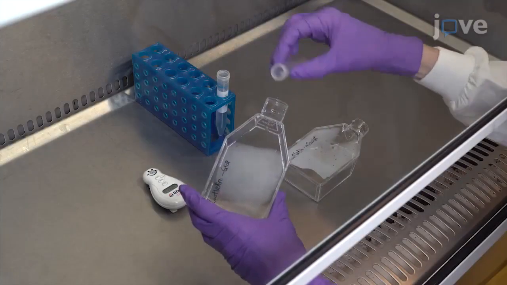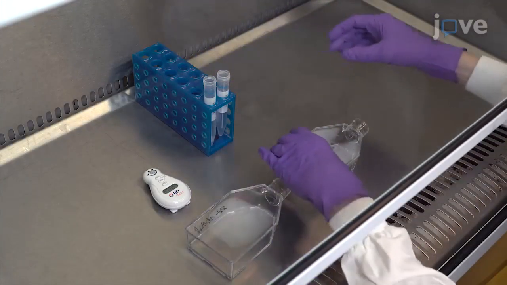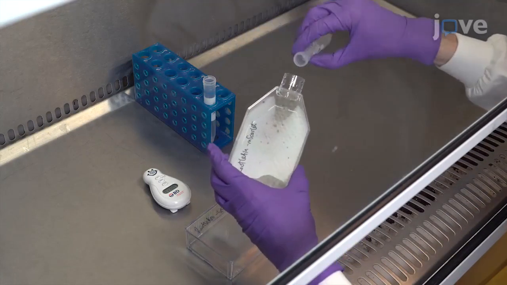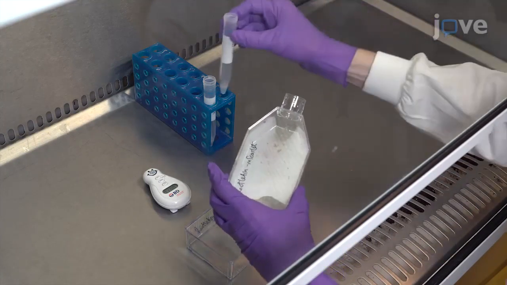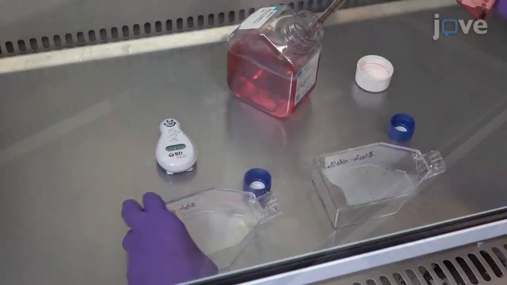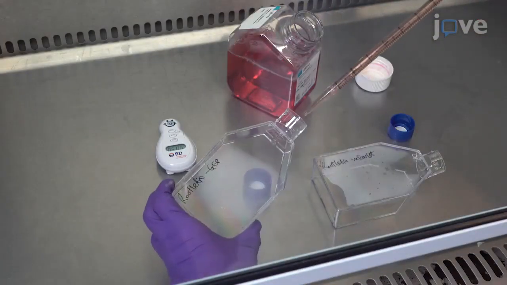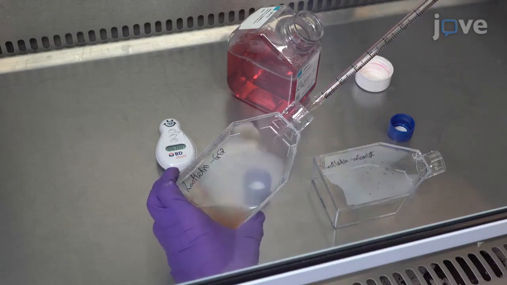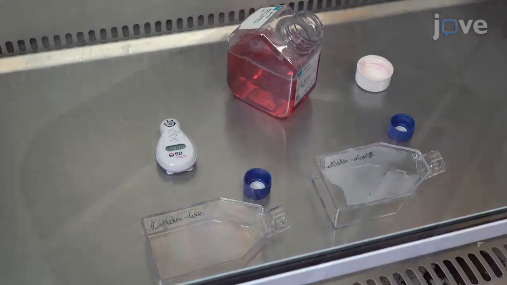Label the RPE-GFP cells with the diluted violet cell dye, and the RPE-mScarlet cells with the diluted far red cell dye for 1 minute at room temperature. At the end of the incubations, stop the reactions with 10 milliliters of DMEM for 5 minutes.